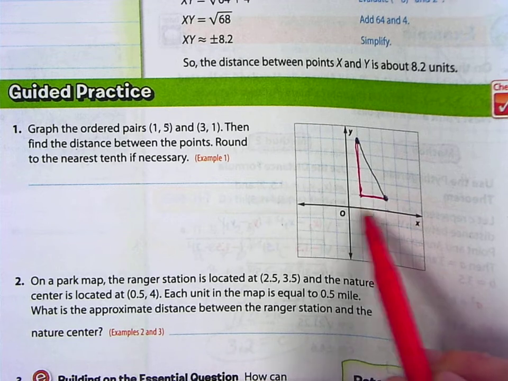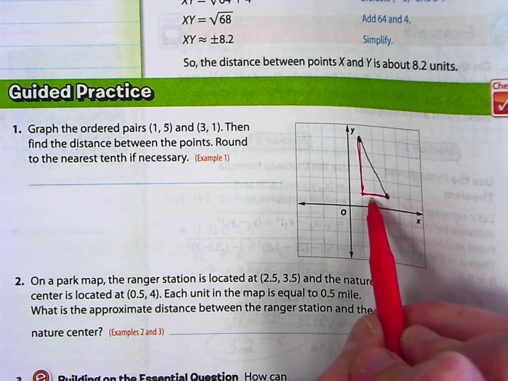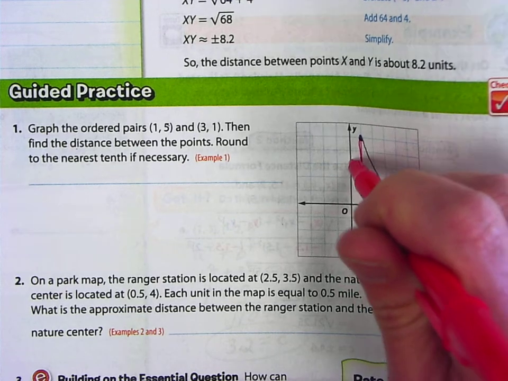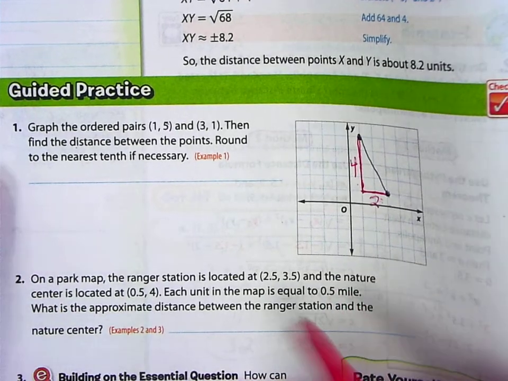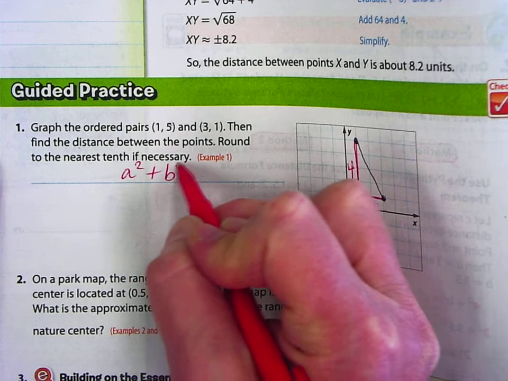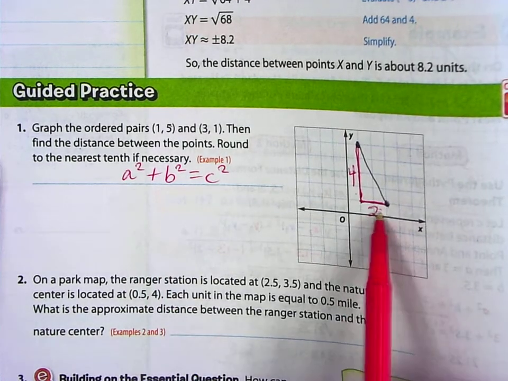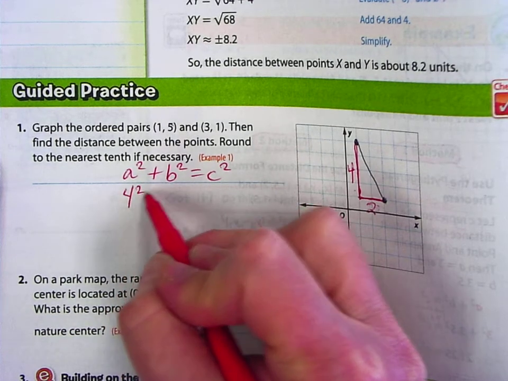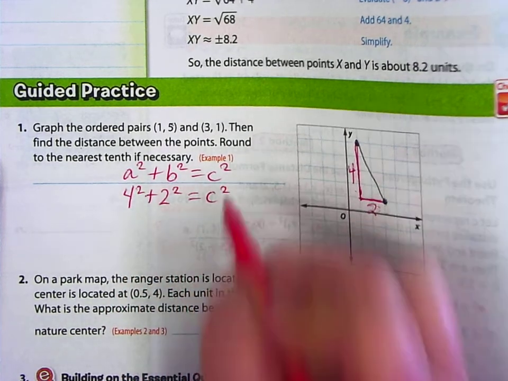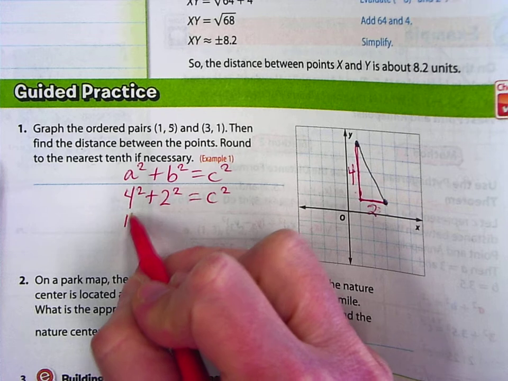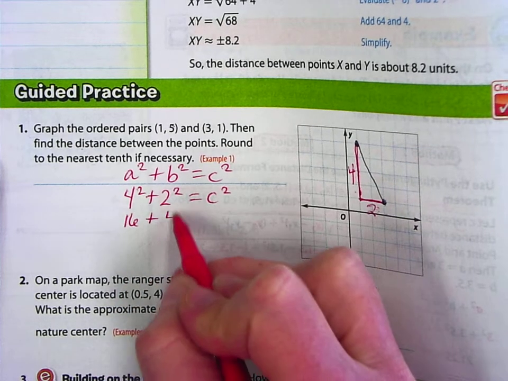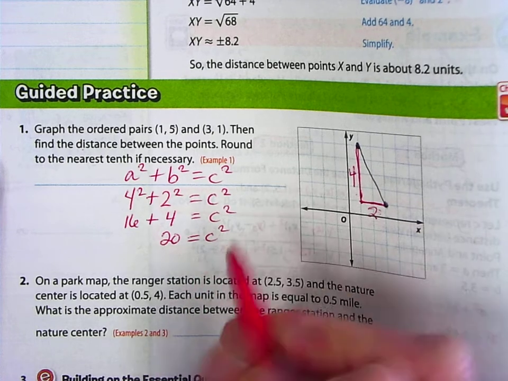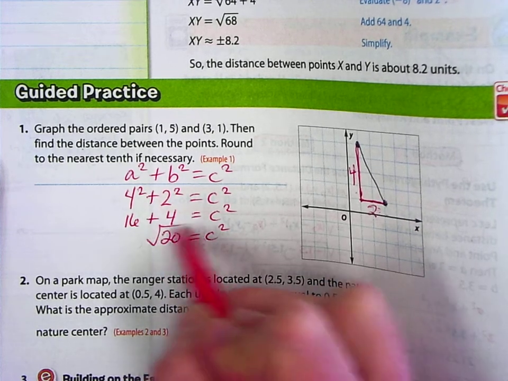So now let's count how long our legs are. This leg is 1, 2 units long. This leg is 1, 2, 3, 4 units long. So now we're going to use the Pythagorean theorem. A squared plus B squared equals C squared. These are the legs of our right triangle. So this is your A and B. So 4 squared plus 2 squared equals C squared. So 4 times 4 is 16. 2 times 2 is 4. We're going to add those two together to get 20, and then we're going to square root.